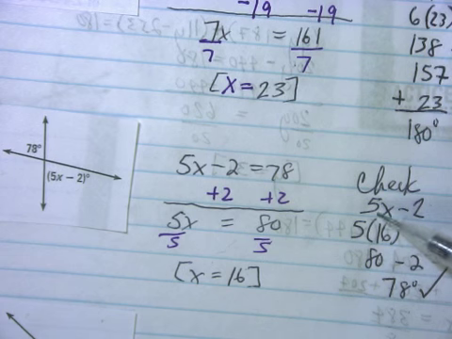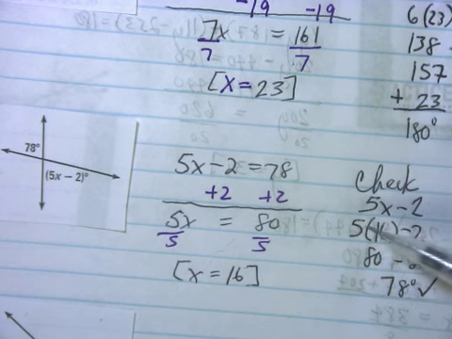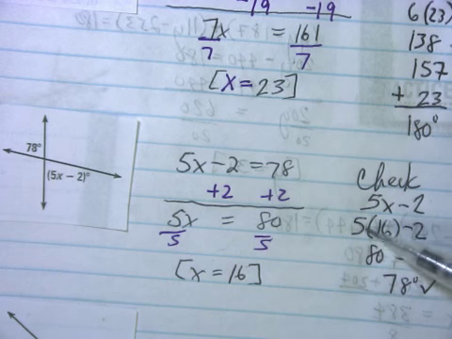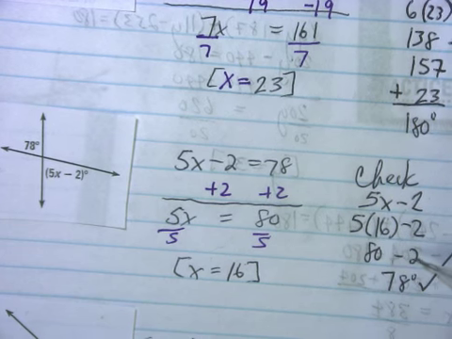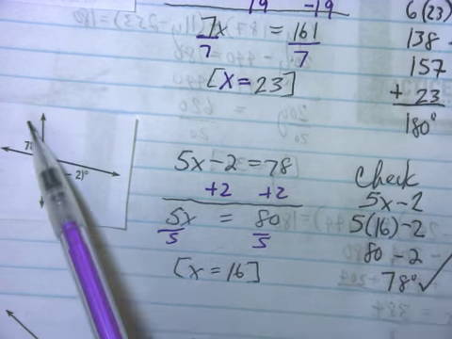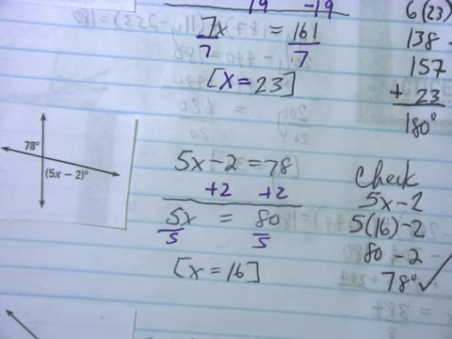So you look here, here's my 5x minus 2. I plugged in the 16 as the x. So 5 times 16 minus 2. 5 times 16 is 80. 80 minus 2 is 78. And that's what the other angle is here, so it checks out. So I know that I'm doing it correctly. I know that I'm solving for the variable correctly, and I've been able to find the angles if I needed to.